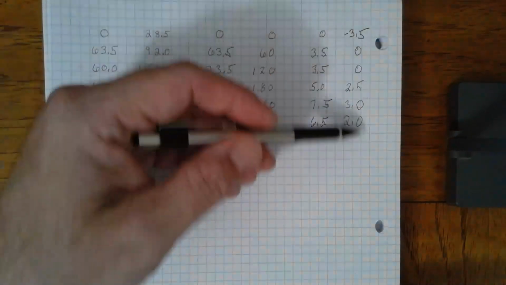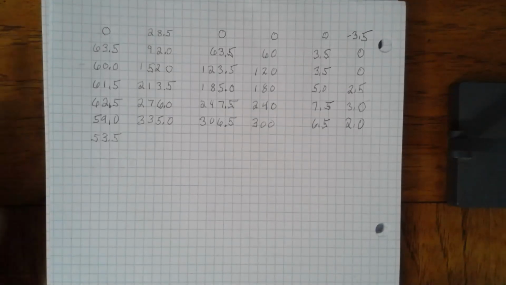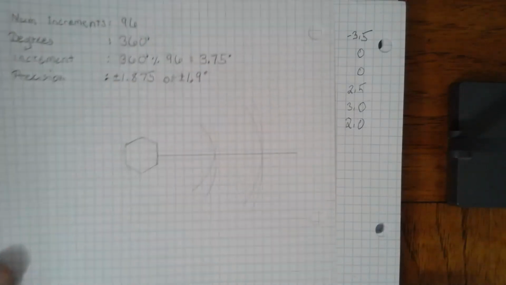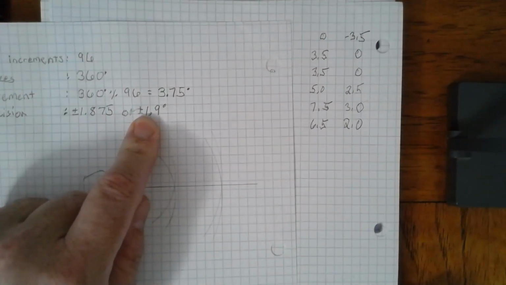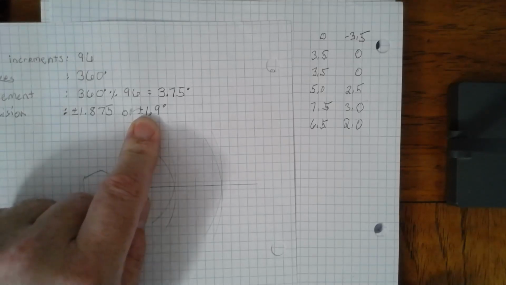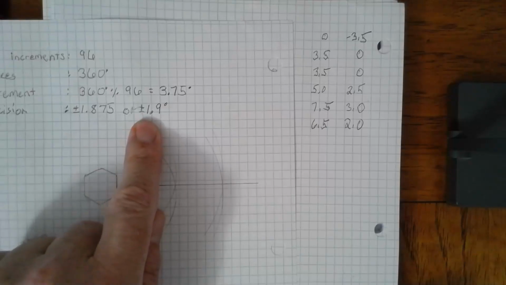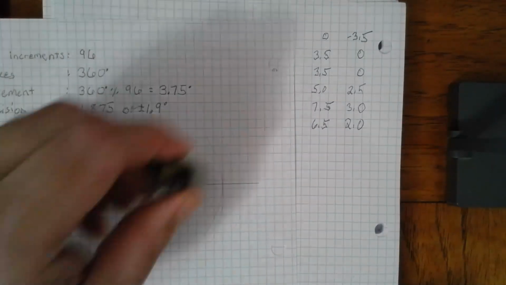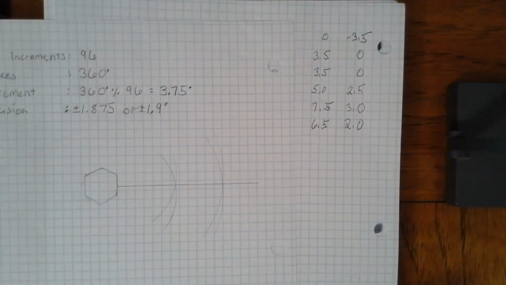I could try to center these differences around a line, but that's a bit too much work. We go back to the precision of the device, and it's plus or minus 2, and we have plus or minus 3.5. So that is how the precision of 1.9 corresponds to the precision of how this particular crystal was faceted.